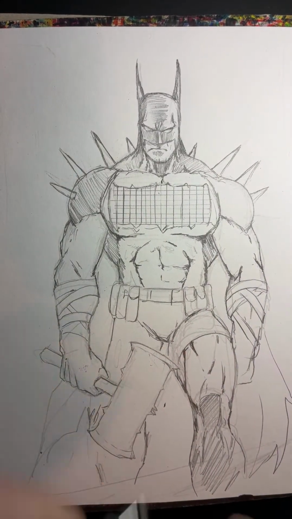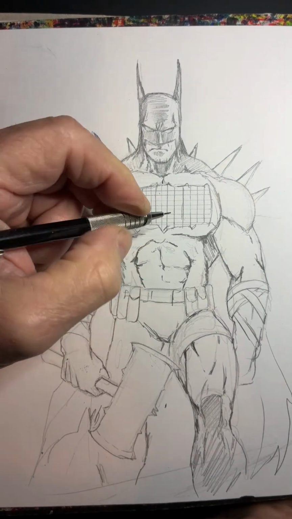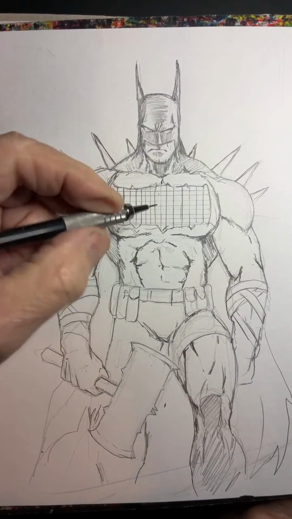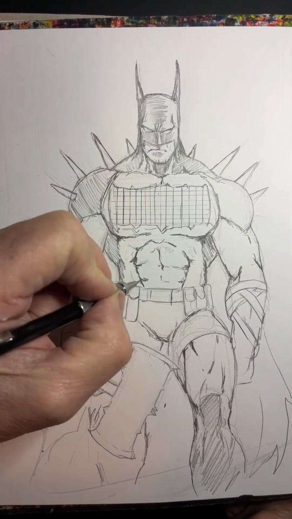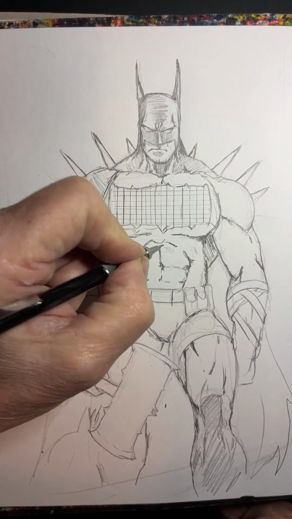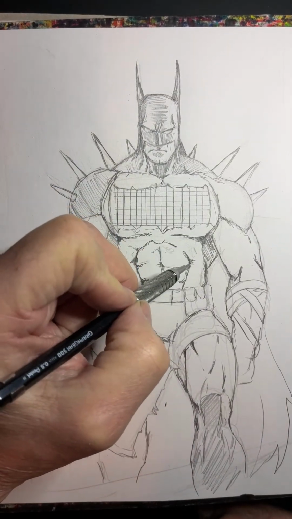Yeah, I roughed it out with a bigger graphite, and so now I am tightening up the sketch with a finer mechanical pencil before we go to ink.